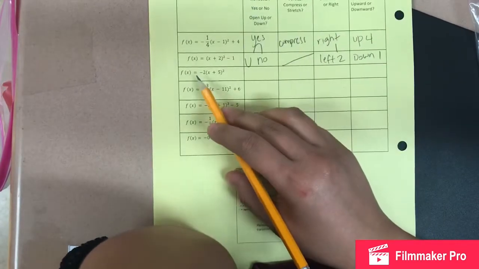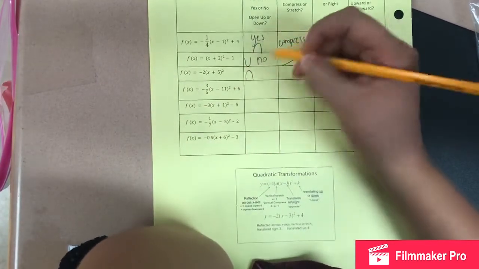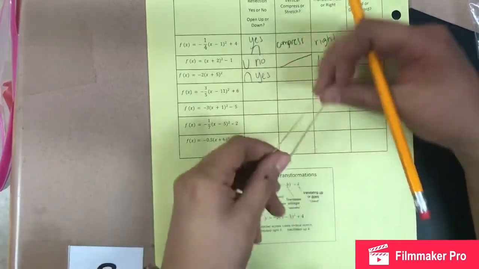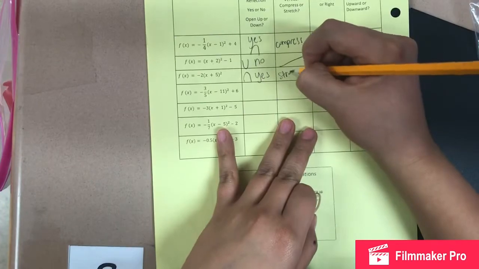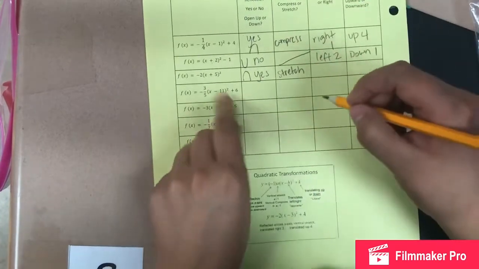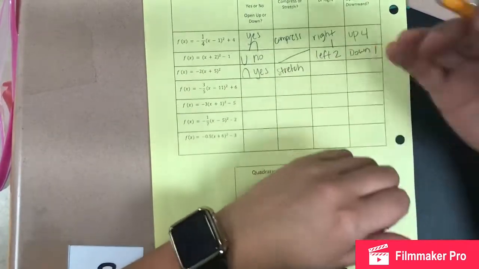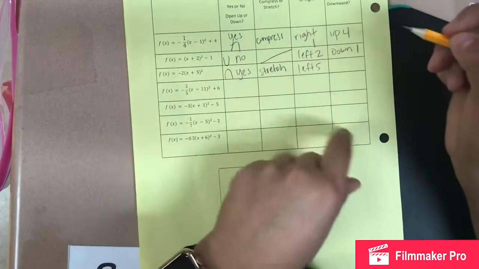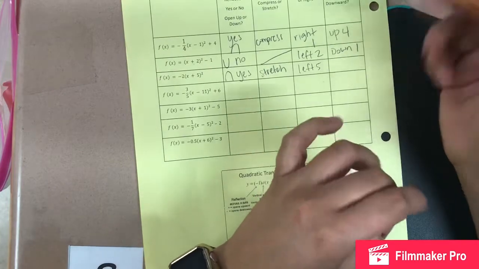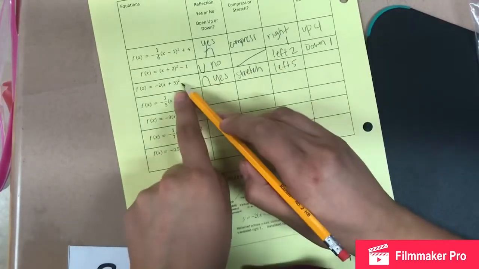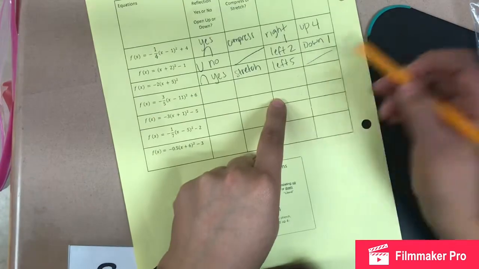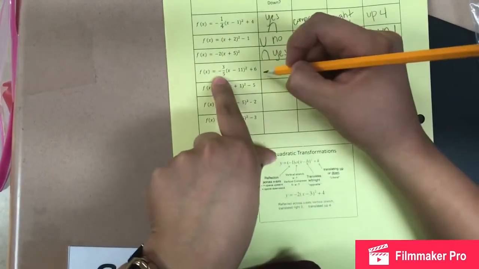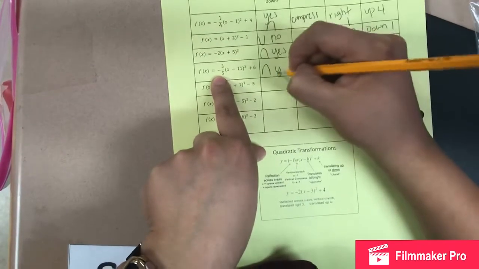Okay, this one, it has a negative out in front, which means it's going to open downward, which they call a reflection. The 2 is bigger than 1, so it's going to be a stretch. The positive 5 inside, even though my mind wants to say it goes to the right 5, it's the opposite. It's going to go left 5. And then that's it for that one. So this one does not have anything after the parentheses, which means it does not have a translation up or down.